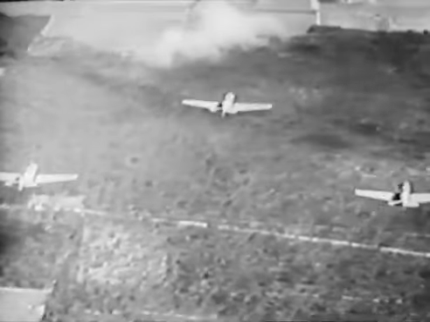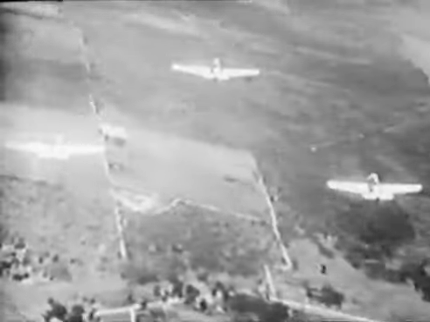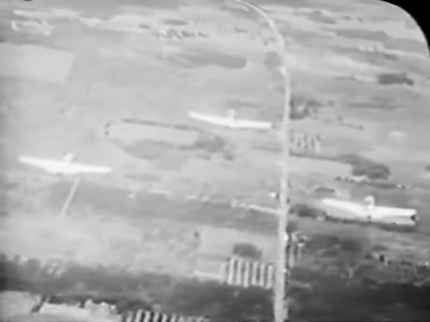The smallest unit in a formation of planes is the section, which may consist of 2 or 3 planes. The section leader is primarily responsible for the conduct of the section and its safe navigation. The job of the wingman is to maintain proper wing position in relation to the leader.